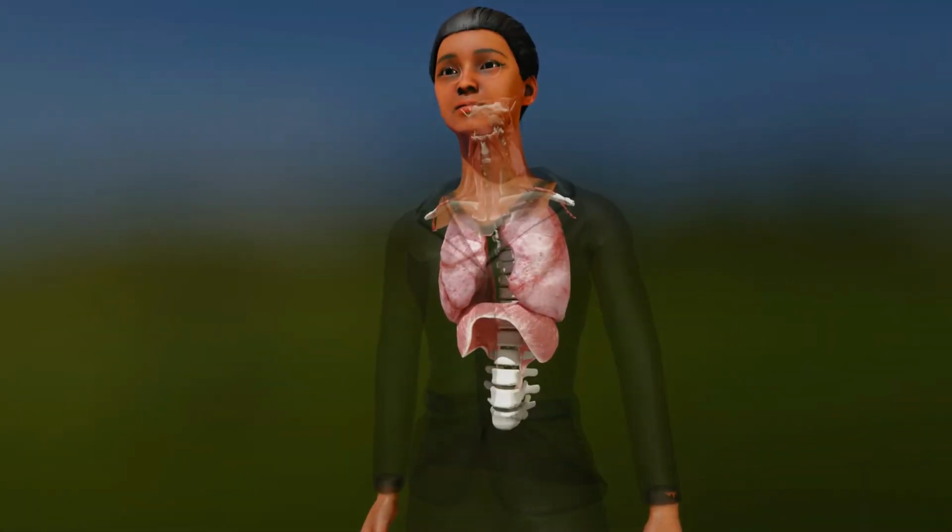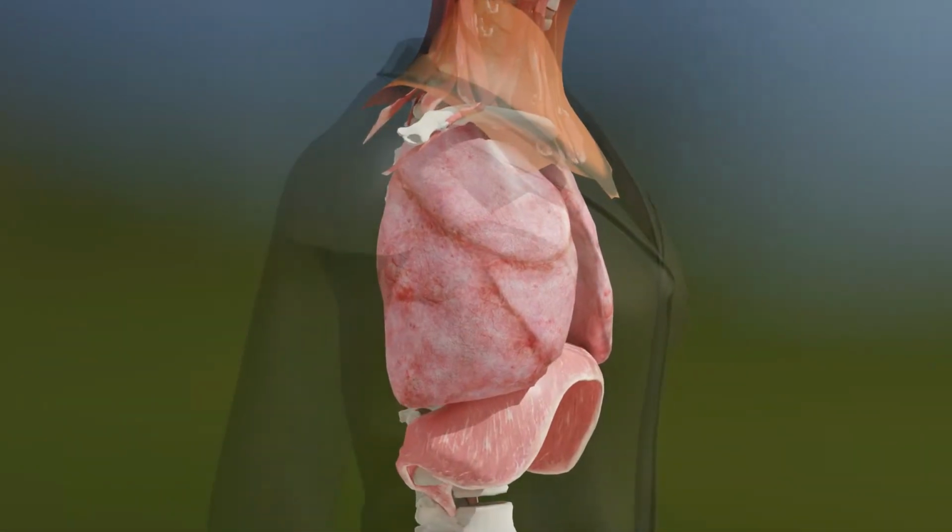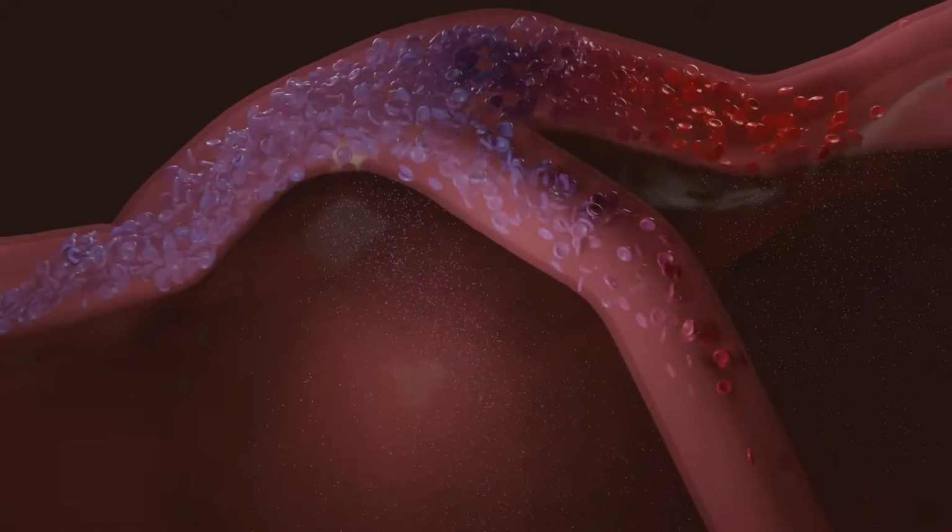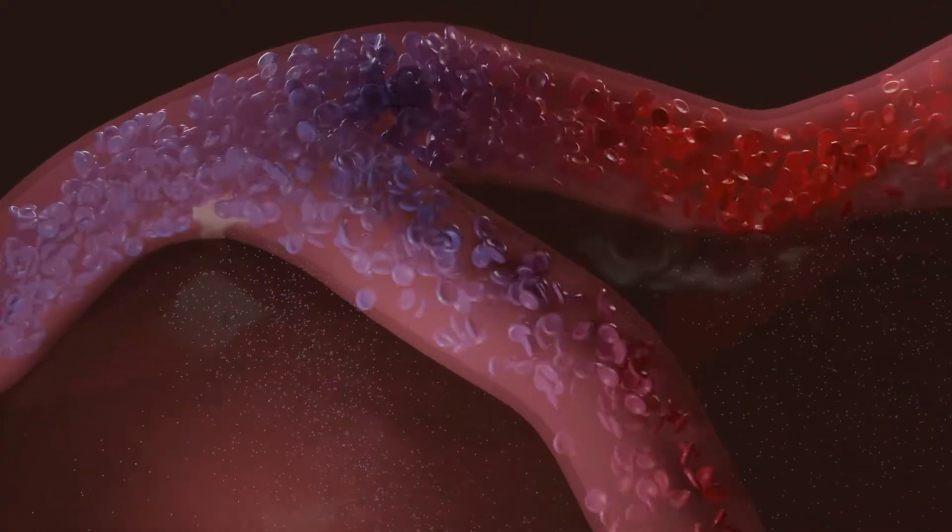We have deliberately used both medical terminology and lay vocabulary. Where images are labelled, we have chosen to use medical terms. The voiceover uses both.